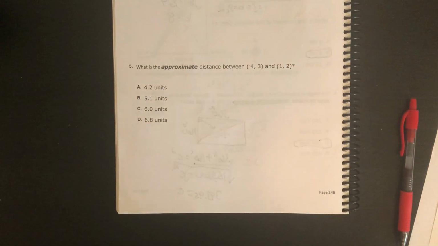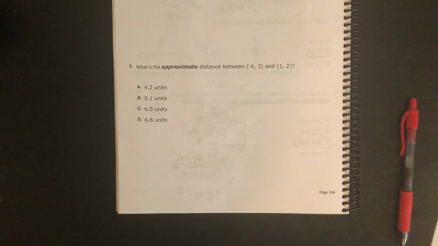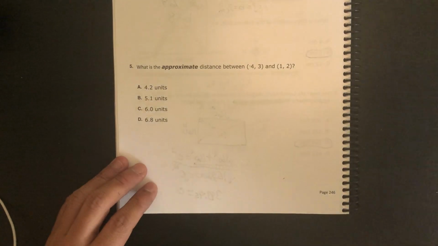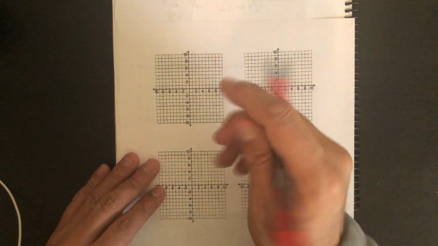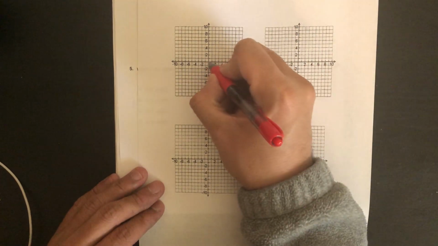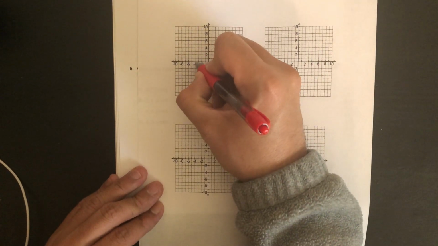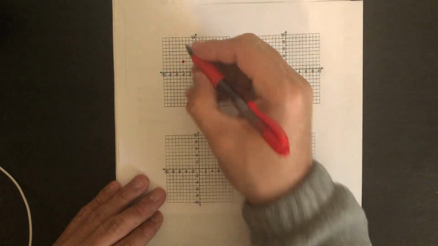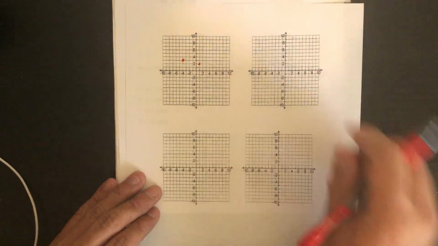Number 5, what is the approximate distance between these 2 points? So what I'm going to have to do is I'm going to have to get my graph paper. Remember, you should have received 3 of these when you went to pick up your green book, and they're front and back. Okay? So let's start off by graphing these 2 points. Okay? So we have -4, 3. Okay, and then we have +1 and +2. Okay.